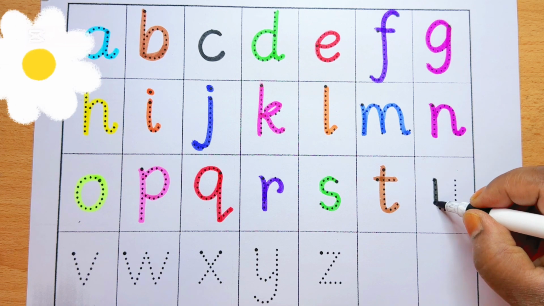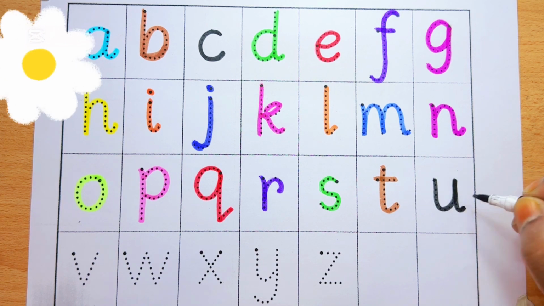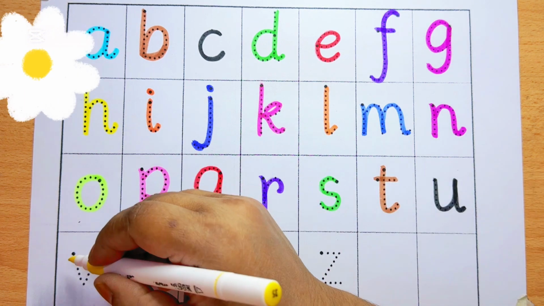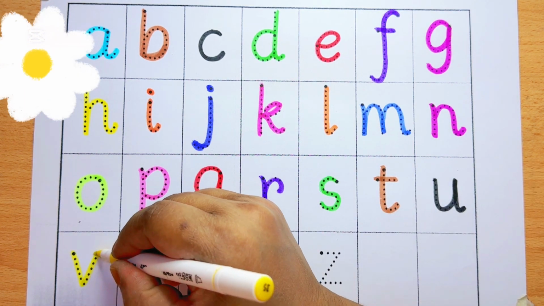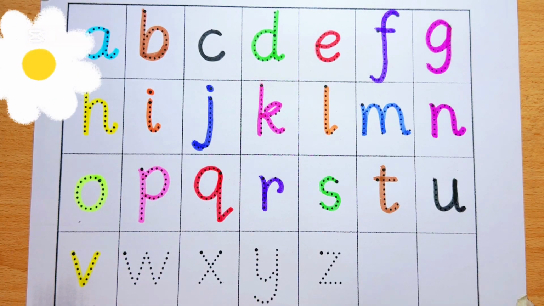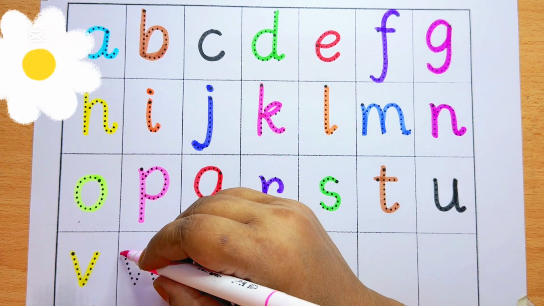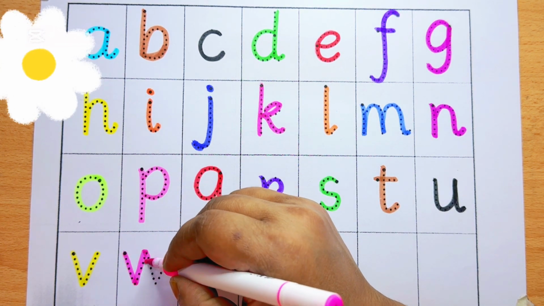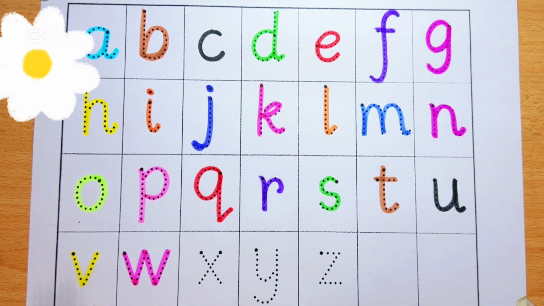U. U for universe. V. V for vehicle. W. W for water.